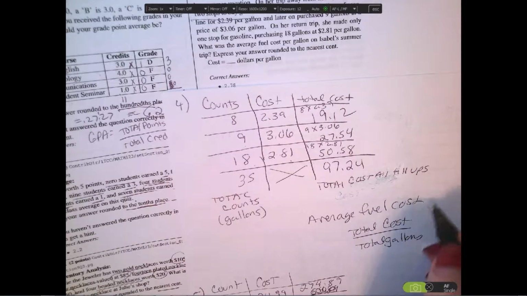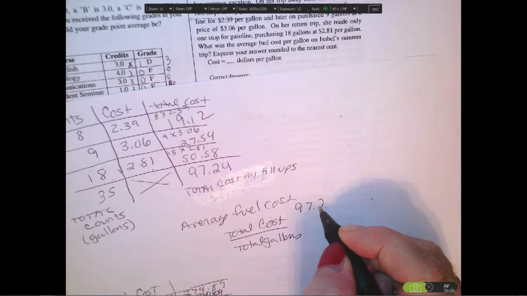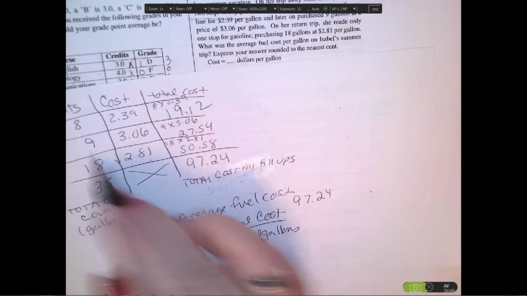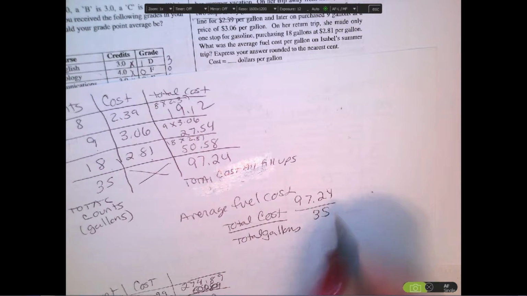So we've got 97.24. That was our total cost for all the gallons. And the number of gallons was 35.